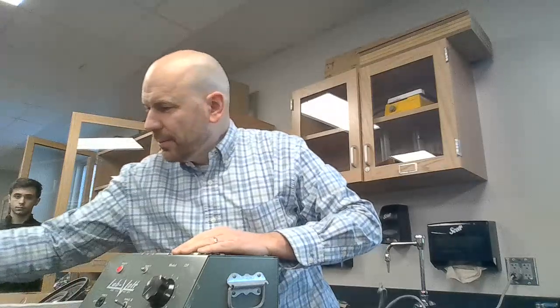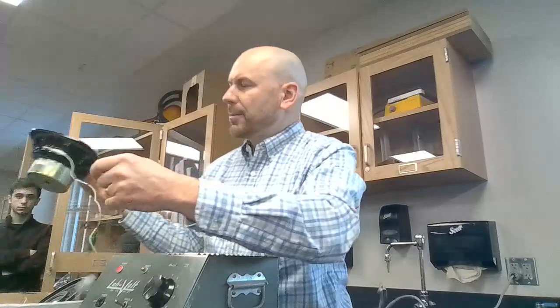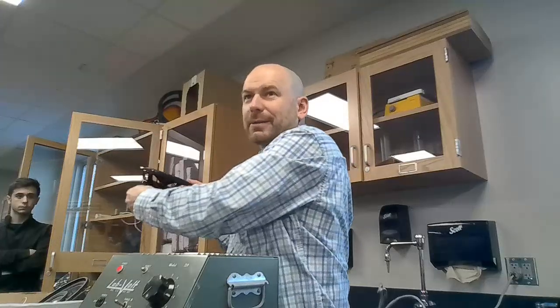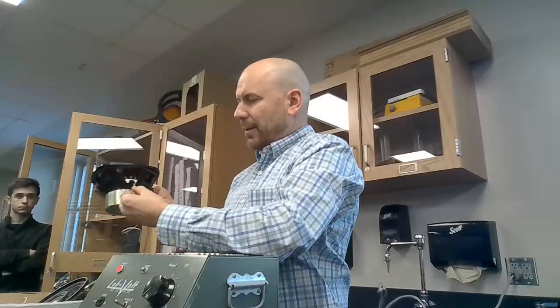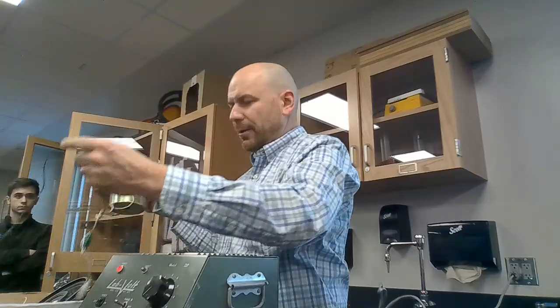So I have these hooked up straight to the electrode, where you plug in the speaker. This is not a special speaker for physics. This is just a speaker.